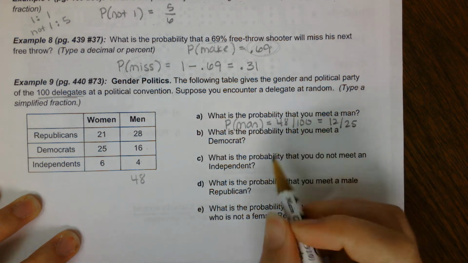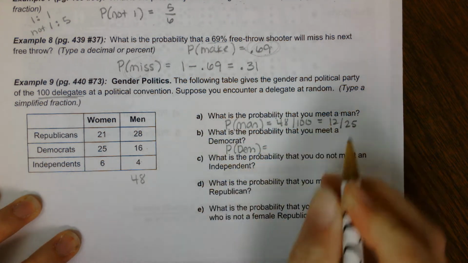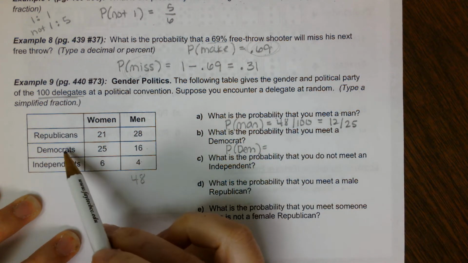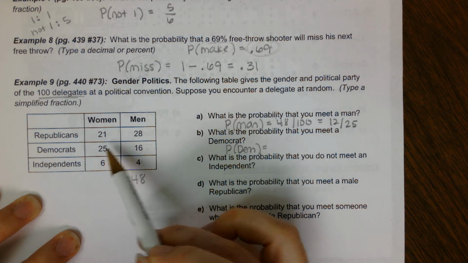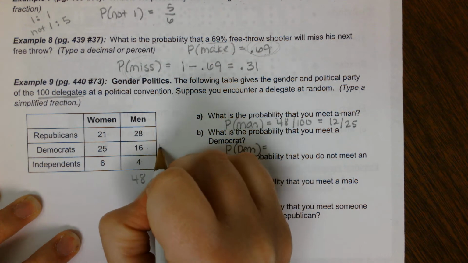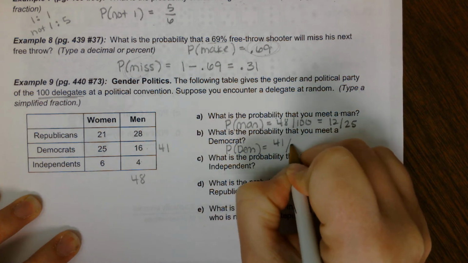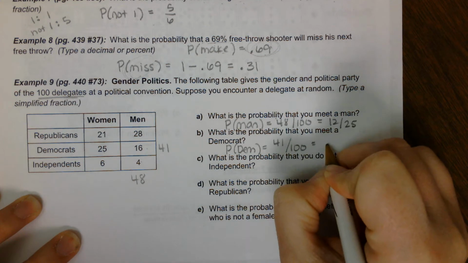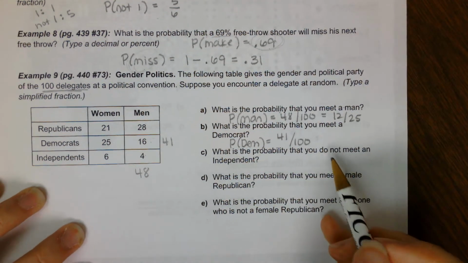Okay, what's the probability that you meet a Democrat? So we need to know how many Democrats there are. Well, there's 25 women and 16 men Democrats. So you do 25 plus 16, which is 41. So we have 41 Democrats over the total of 100 delegates, which is already simplified.